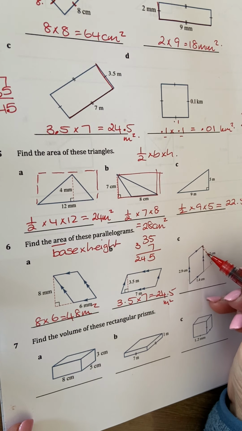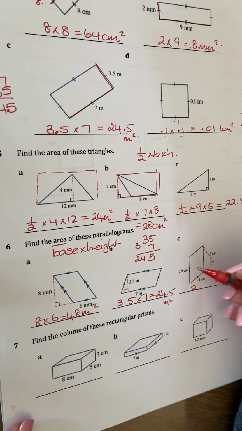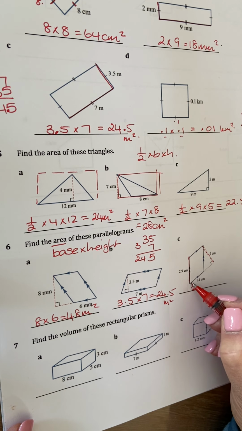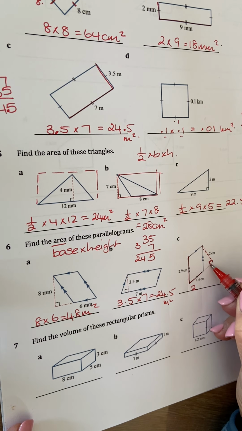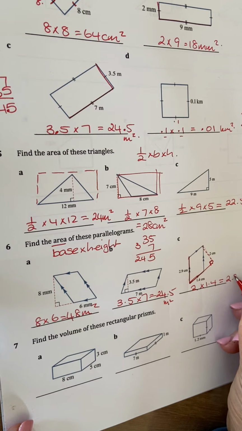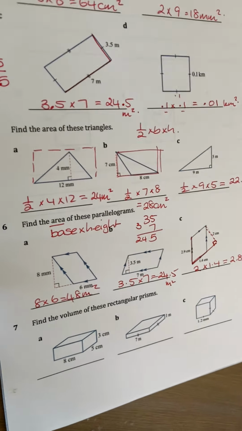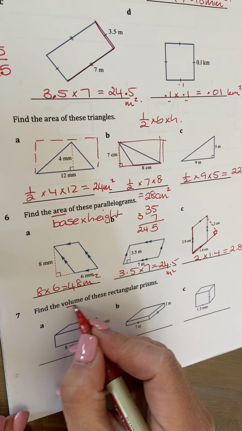And this, the base and the height. So the perpendicular height is what we always use. So I know I'm going to have the 2. And then I have to decide, will I use 2.9 or 1.4? Well, this is perpendicular to this one here. So I will use the 1.4. So that is 2.8 centimetres squared. So there's our parallelograms.